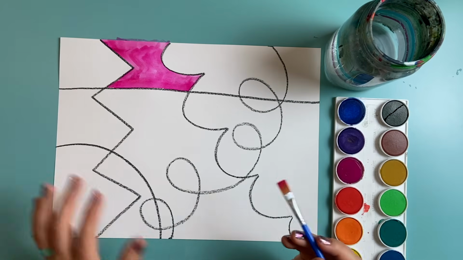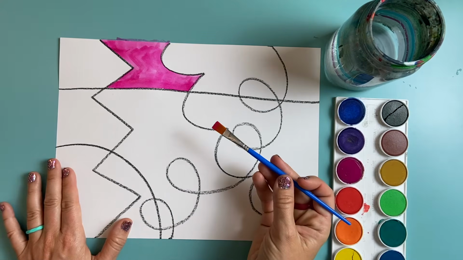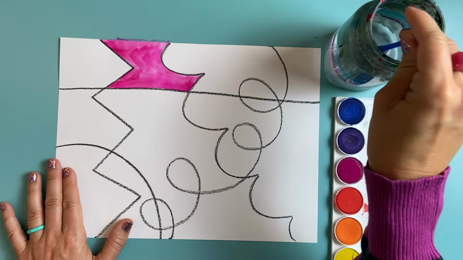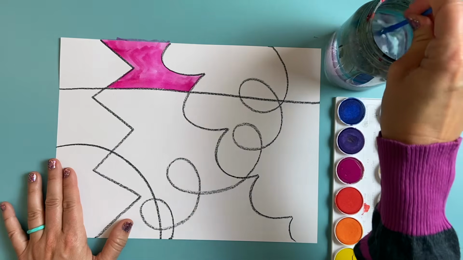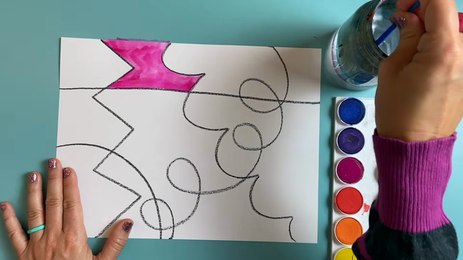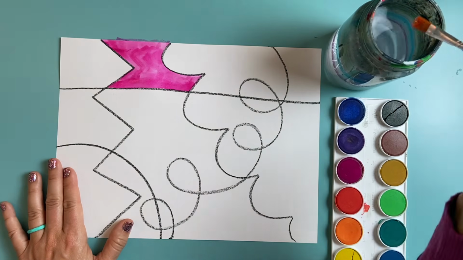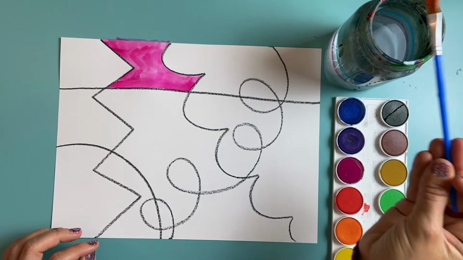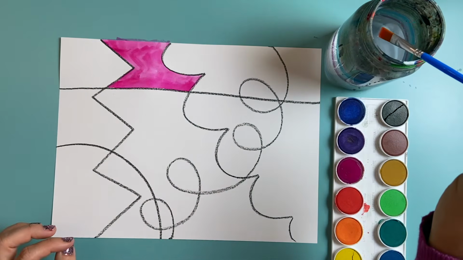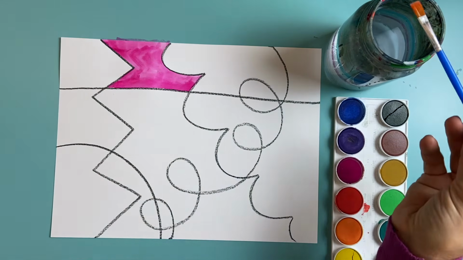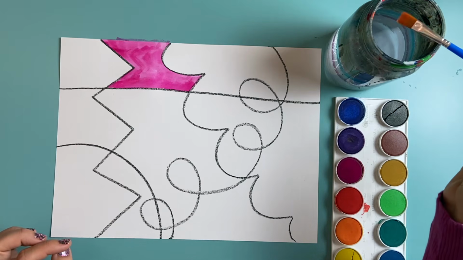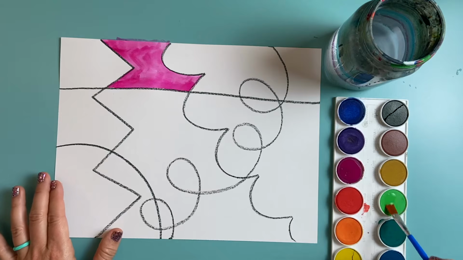So now I'm ready to switch to another color, so I need to make sure that I rinse my brush off really well. So I put my brush all the way down at the bottom of my water cup, do a couple spins around the bottom of my water cup, and pull it out. But I don't want to tap it on my water cup because what that does is it splatters paint water everywhere. I need that water anyway to activate my next color of paint, so I wouldn't want to get rid of that water anyway. So how about green?